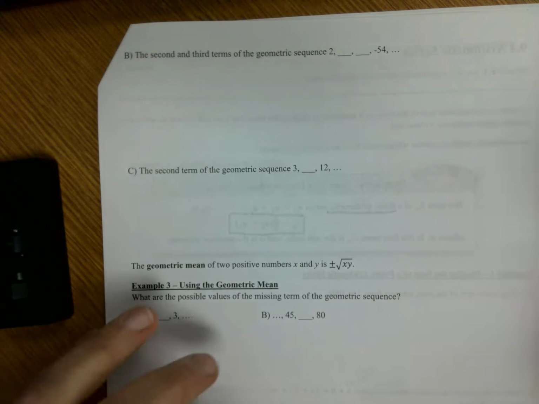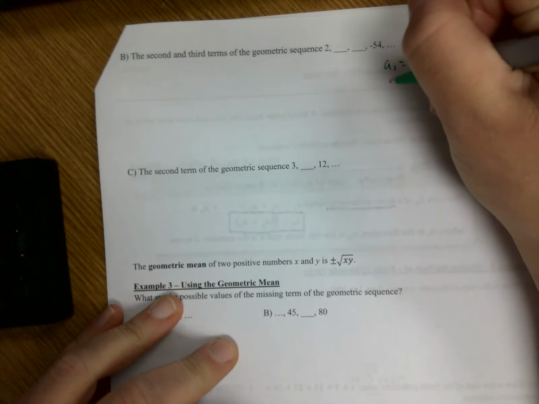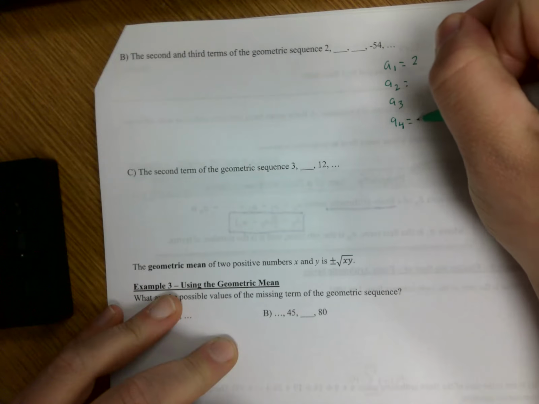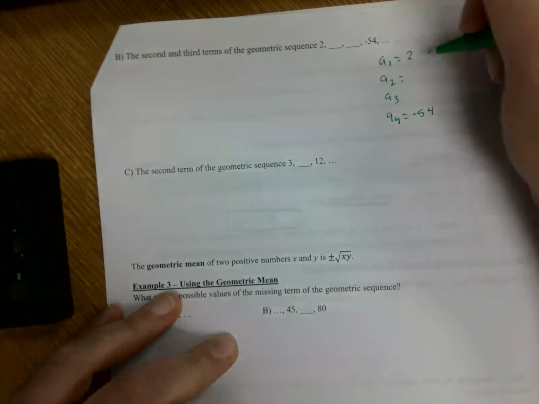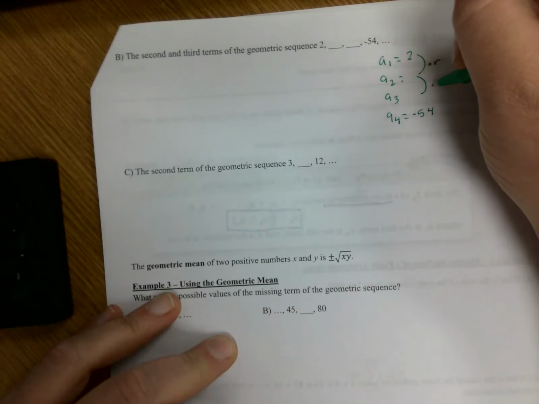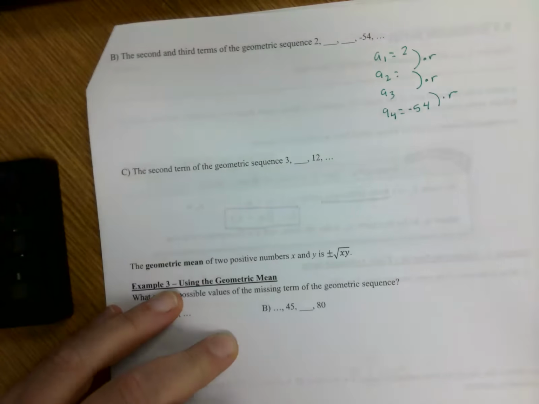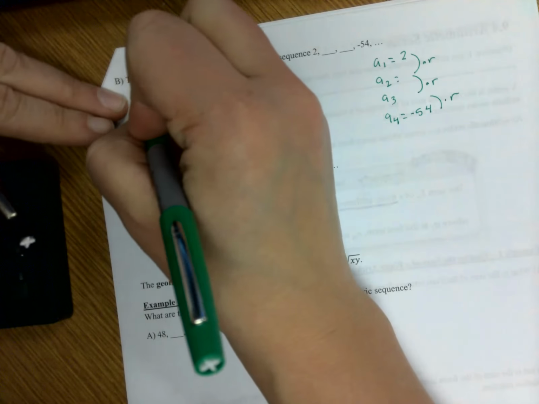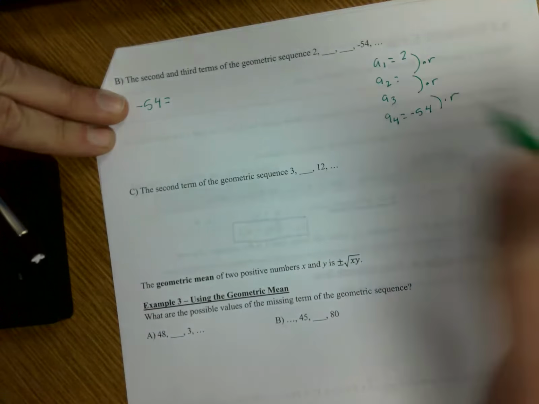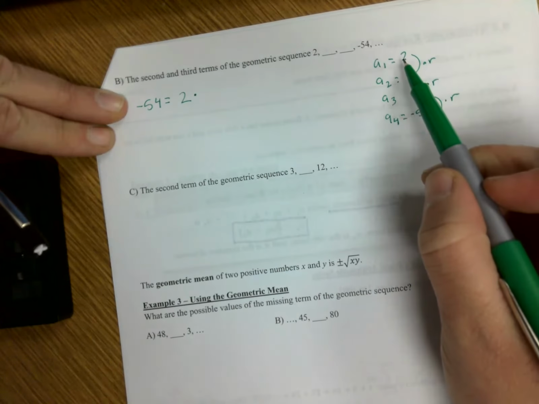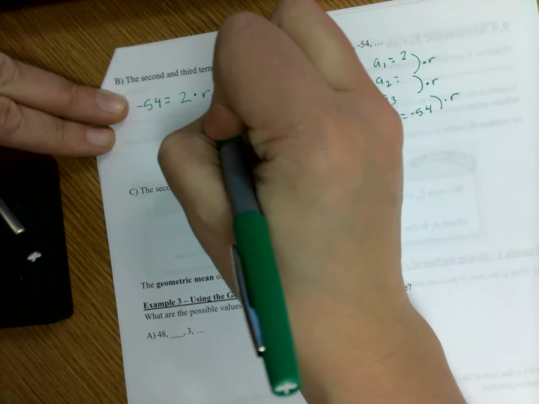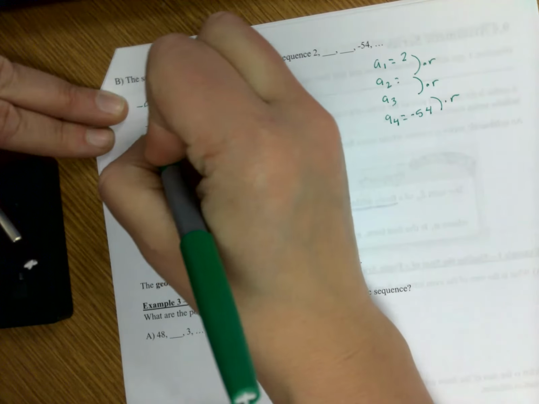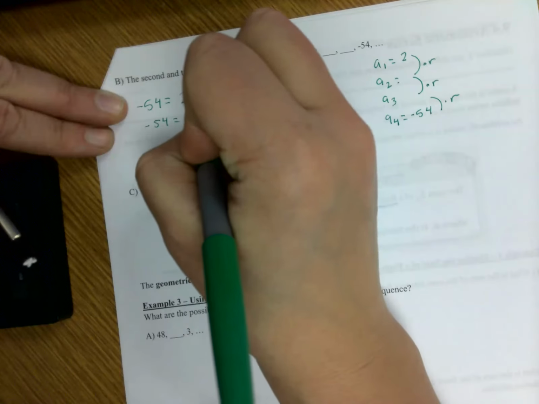So just like we did before, my a sub 1 is equal to 2. My a sub 2, we don't know. My a sub 3, we don't know. And my a sub 4 is equal to negative 54. We can set up an equation for this, because remember, you're multiplying by r, by r, by r. Once you get used to it, that's fine. But I can have my negative 54, because that's my fourth term, would be 2, because that's where I'm starting from, times r, times r, times r, because you're multiplying by r 3 times. This is the same thing as negative 54 equals 2 times r cubed.